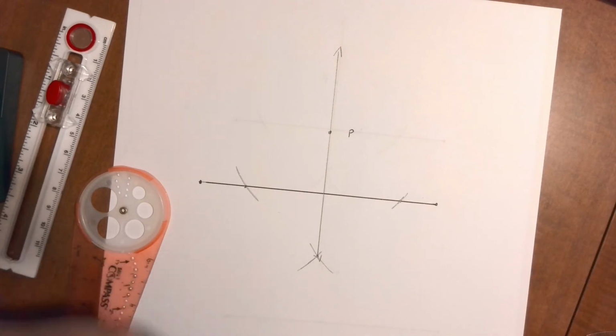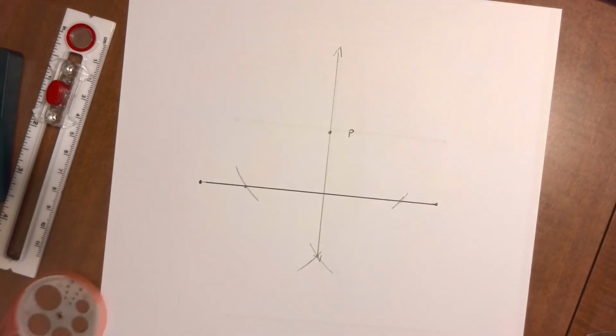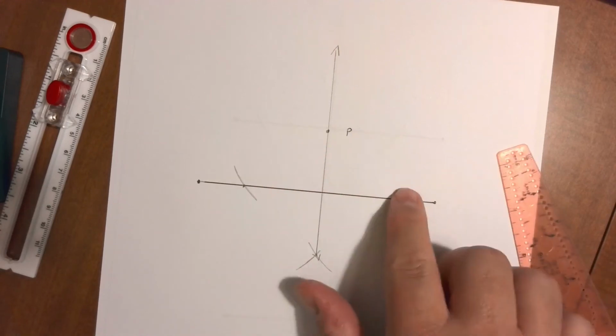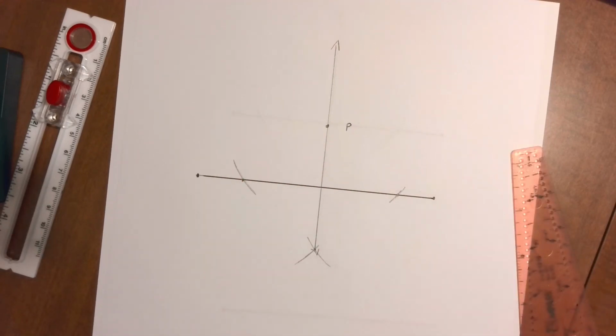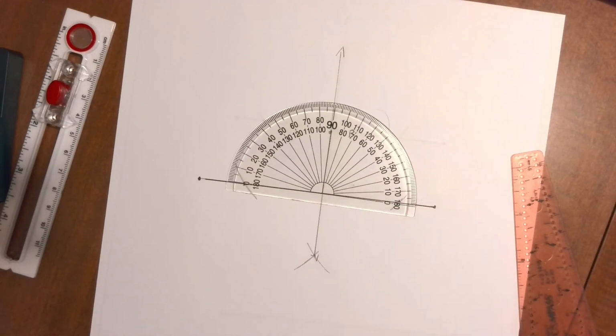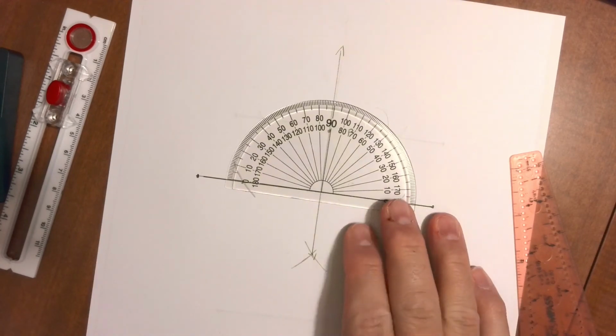I hope this helps you. Remember, when you're doing your construction, submitting your work, you're going to take a picture of your construction, making sure I see all the tick marks, and if you'll just put a protractor right there on it so I can see that it's a 90-degree angle, that would make life a lot easier when grading.